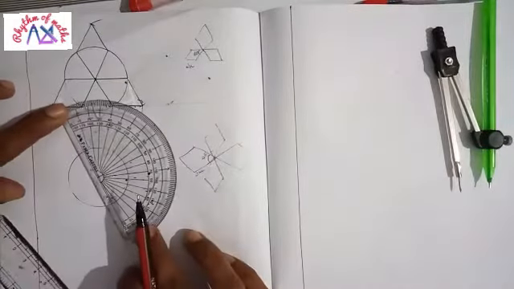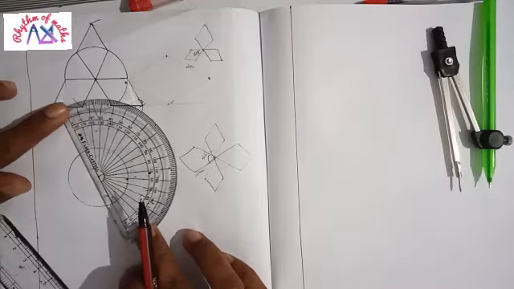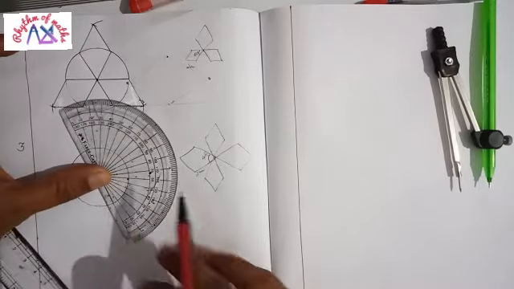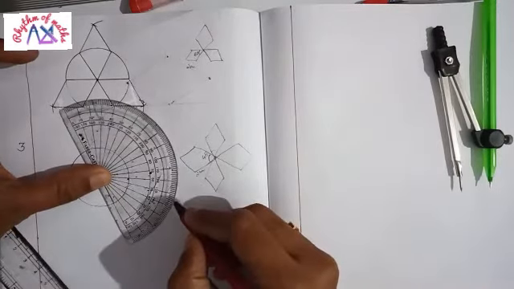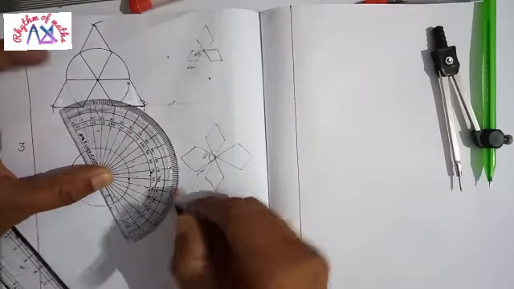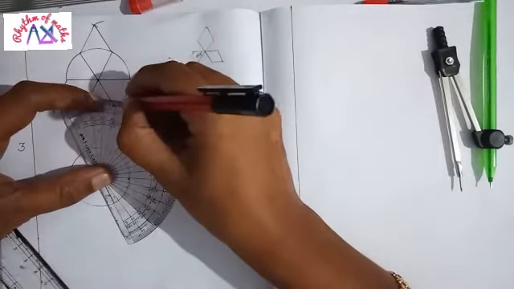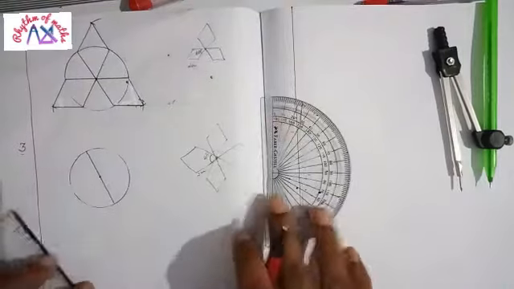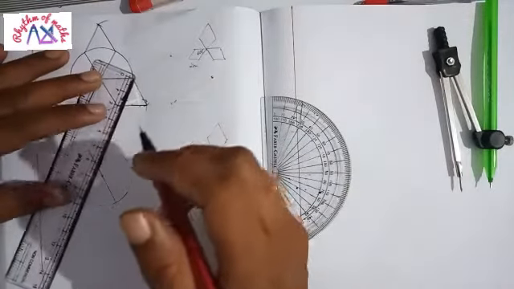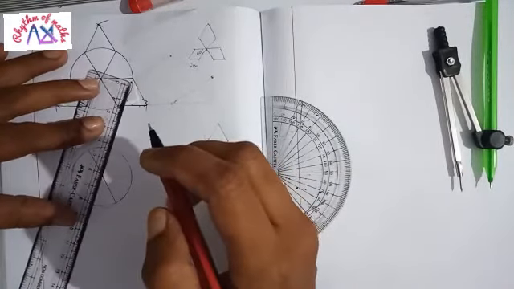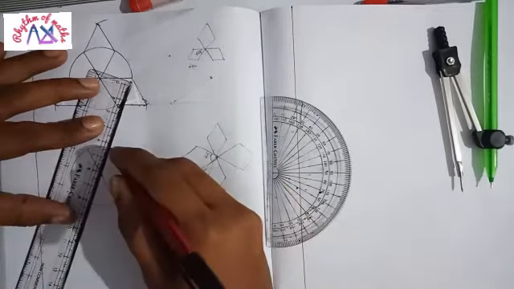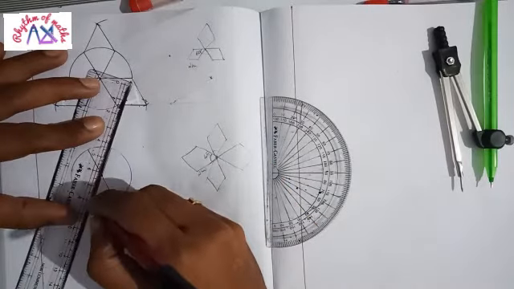Keep the protractor like this, and measure 45 degrees from both ends. First end 45 degrees here, second end 45 degrees here. Now join those two points. Only inside the circle is enough. So through the center point, draw the 45 degree line inside like this.